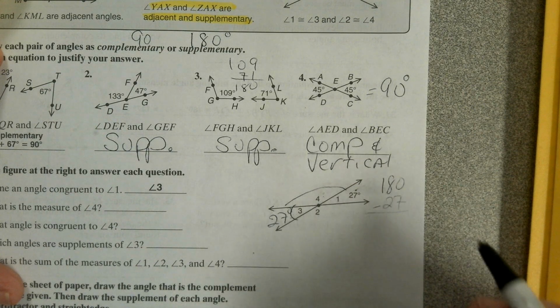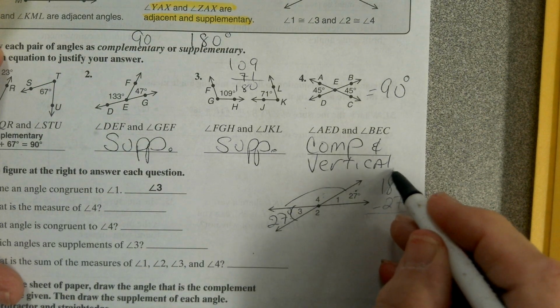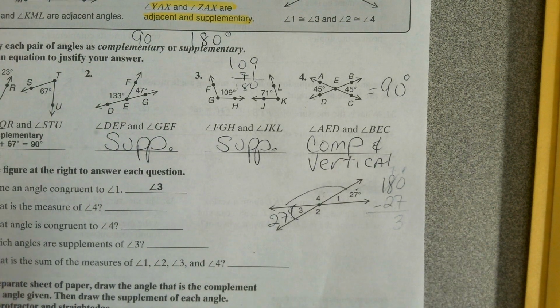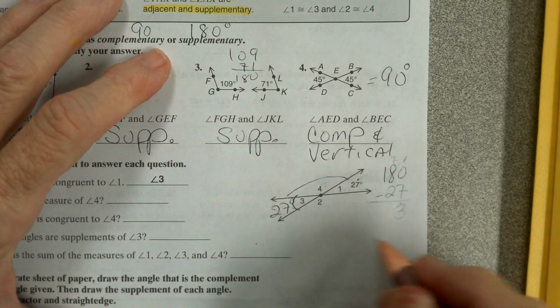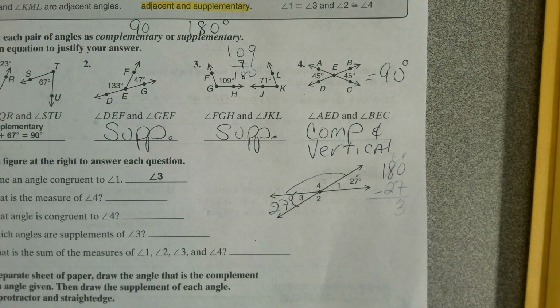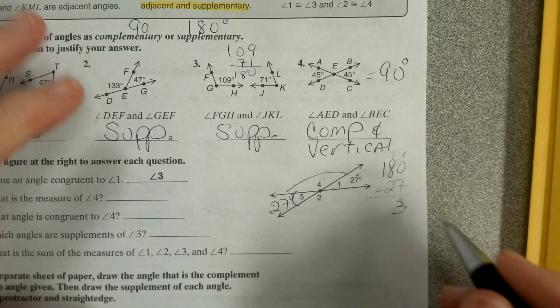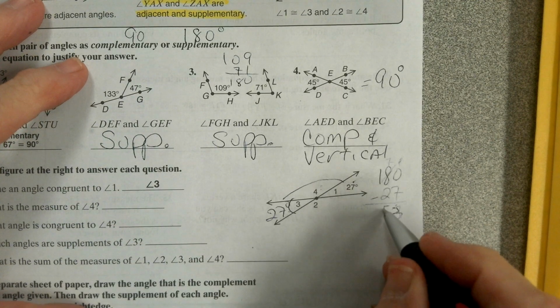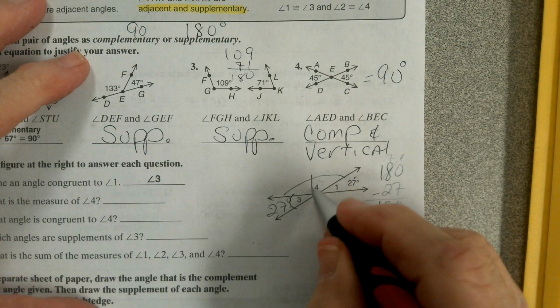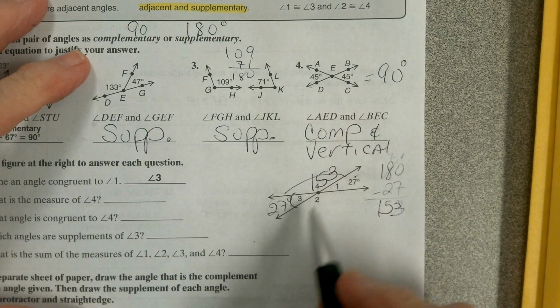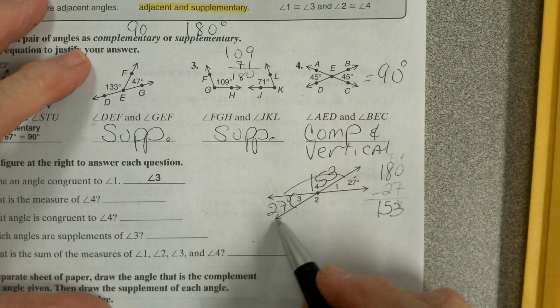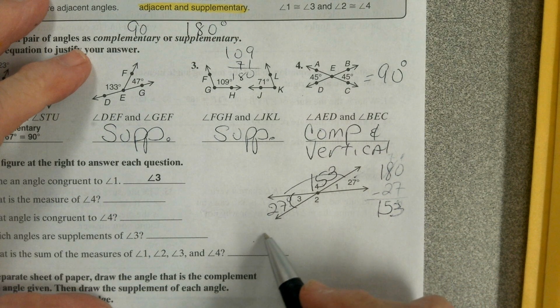So on that, I need a better pen. So that is going to be, oh, I do need another pen. So that is going to be 3. Oh, well, I can't teach today because I do not have a pen. So that is 3, and that is going to be 5, 1. So this one is 153, such that if I add these together, that's going to add to be 180 degrees.